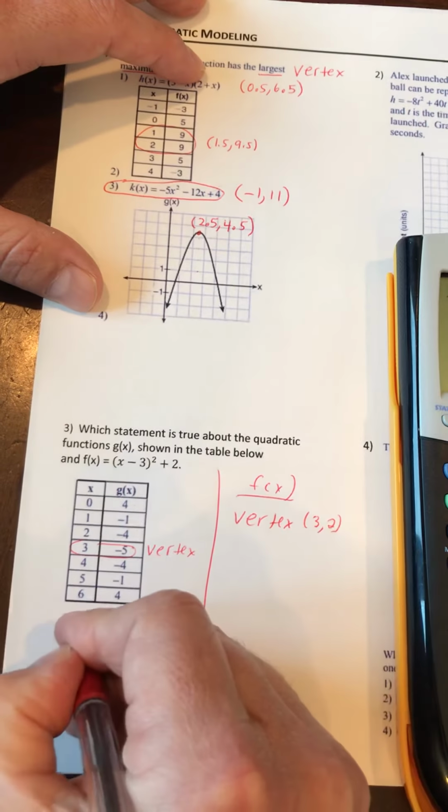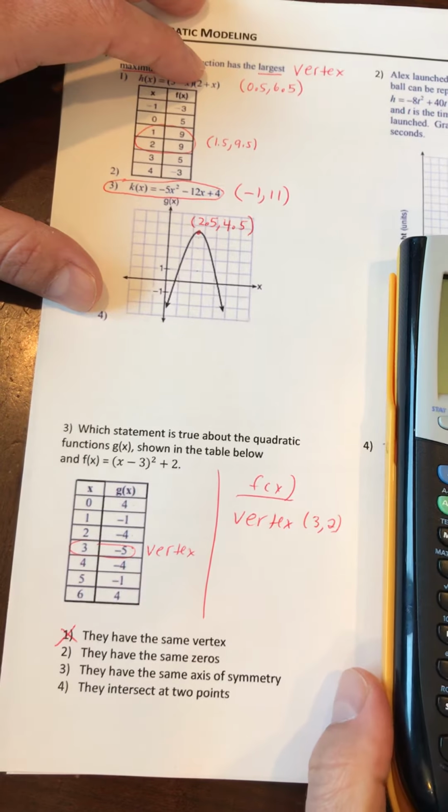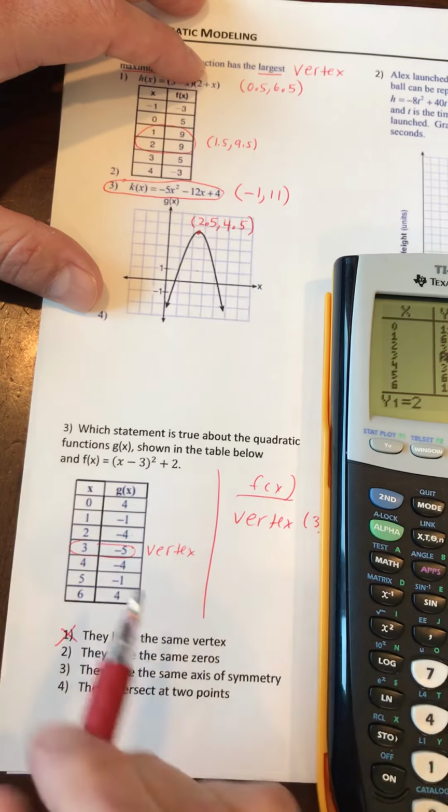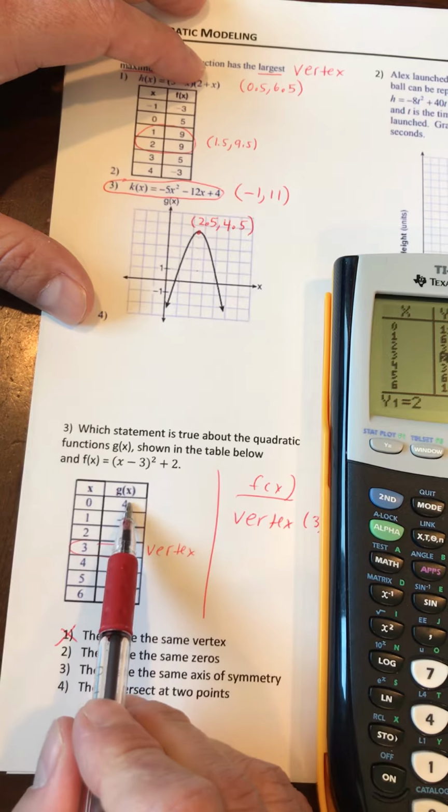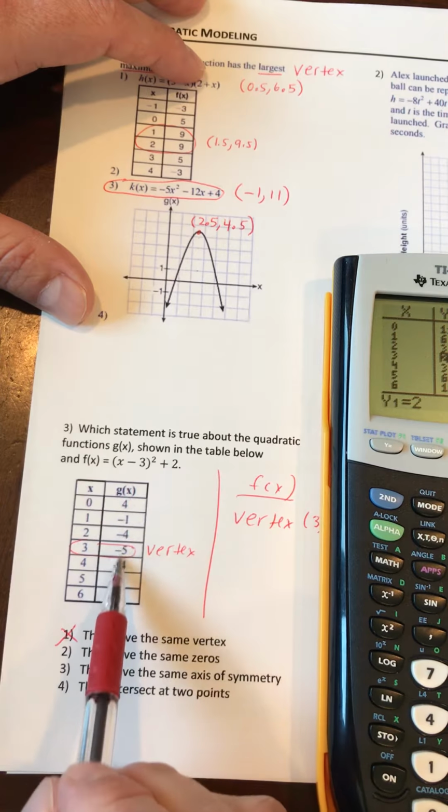That's false, right? They have the same zeros. Well, if you look at the table, the zeros are when the y value is 0, and they didn't tell us that. And if I go to the graph of the other one, it never touches the x-axis. So there are no zeros for that one. So number 2, that can't be right.